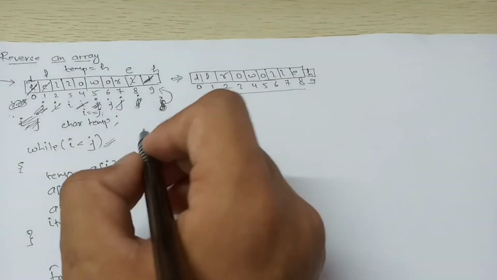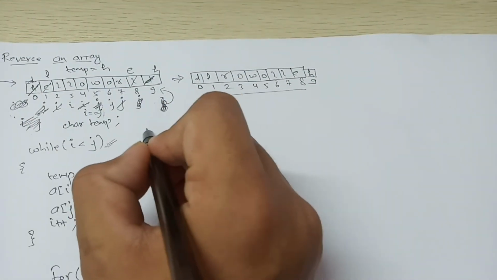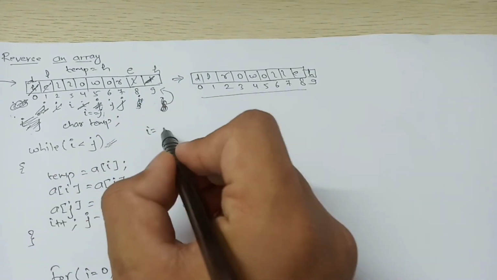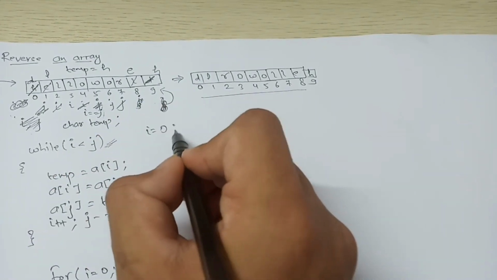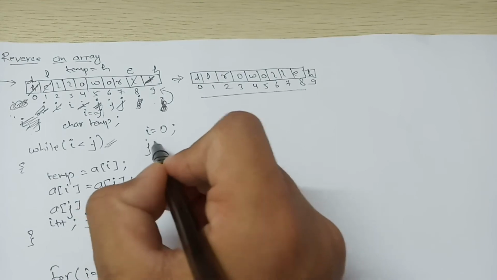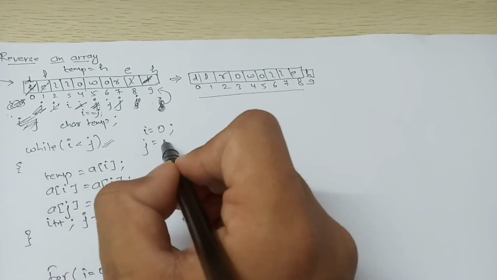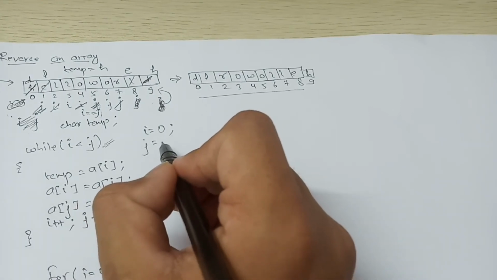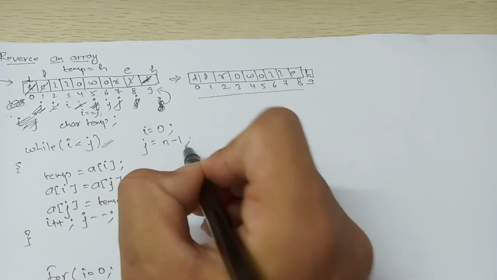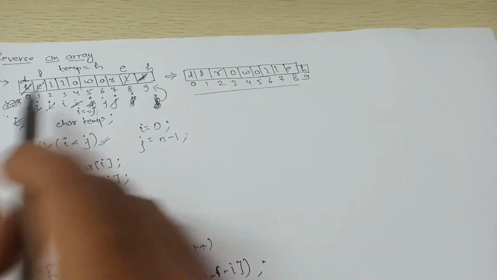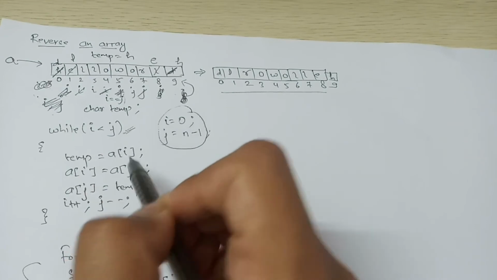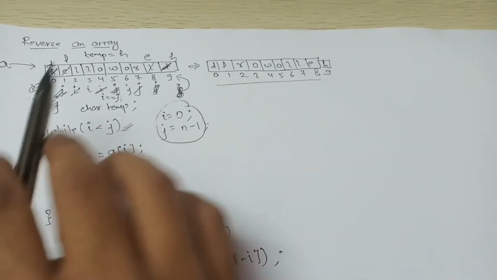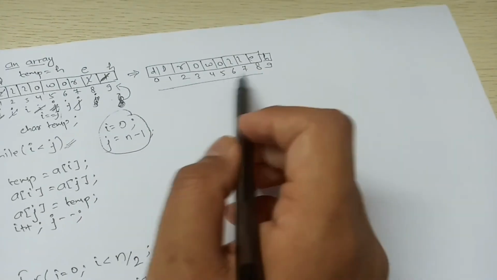Also, i will start from the 0th location, so you can assign i with 0, and j will point to the last location. So if n is the length of the array, then j will start pointing to n minus 1, because we are starting the indexing with 0. So this is the initialization, and after that this loop will work and the array will be reversed.